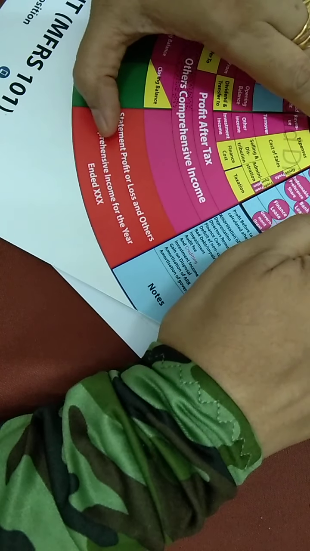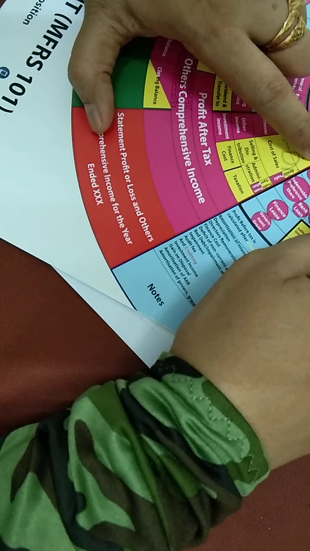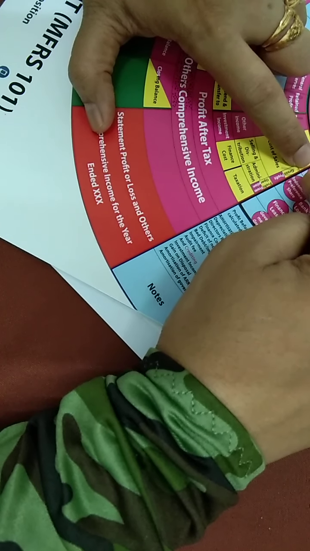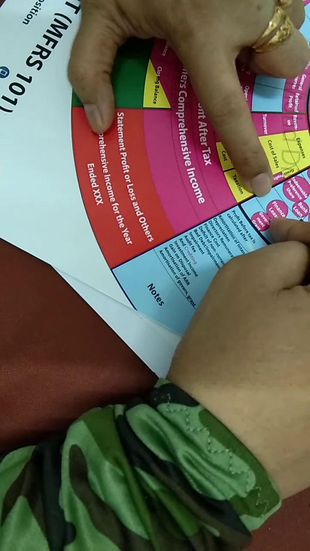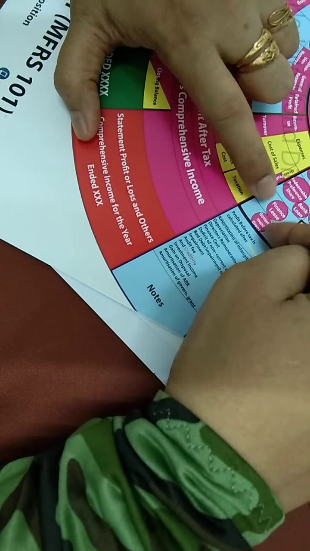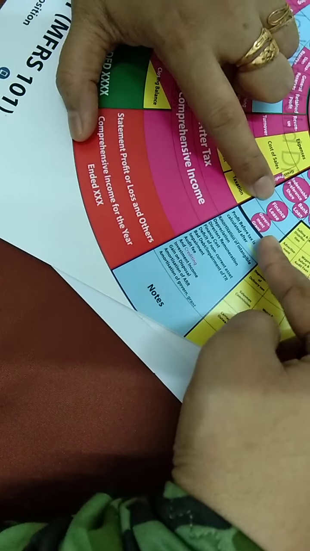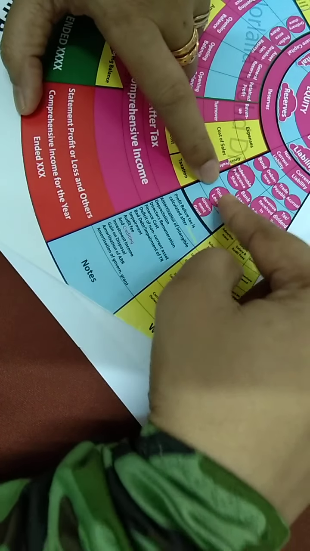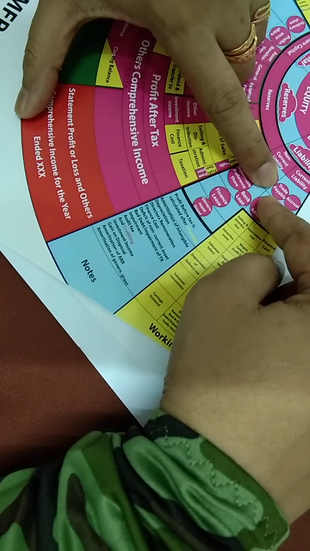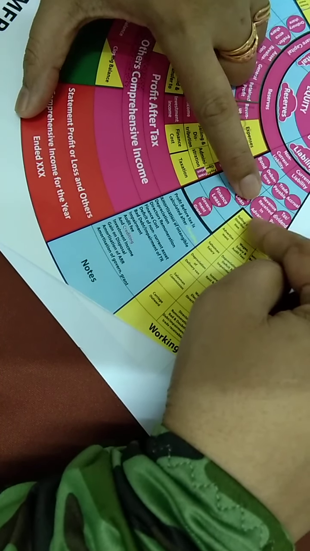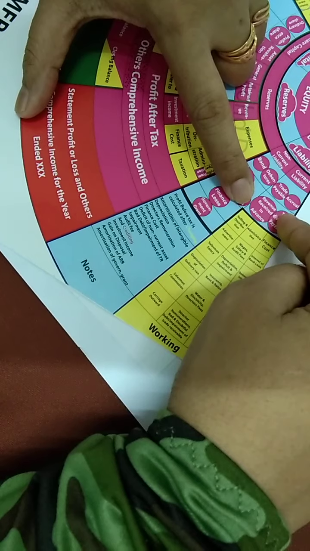The next item under financial position is your non-current liability. Non-current liability, for example, you have bond, debentures, redeemable preference share, bank loan, finance lease, government grant. Finance lease and government grant, you are going to meet during your degree later, so don't worry. This is an example. Then you have current liability: trade payable, accrual, income received in advance, and then you have tax payable.